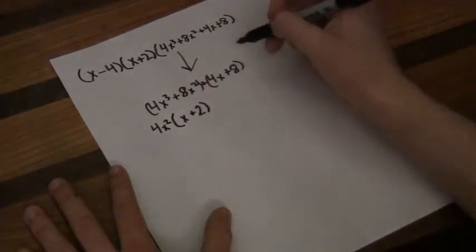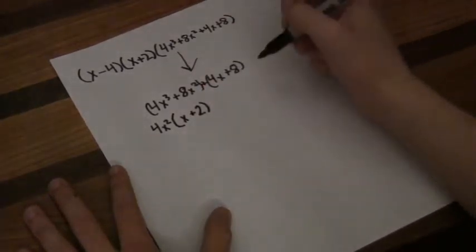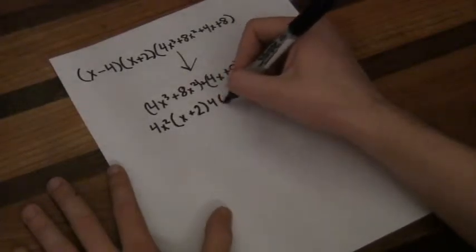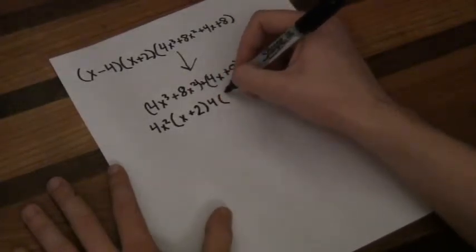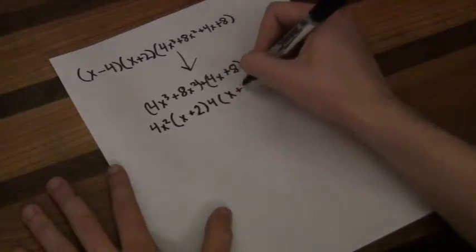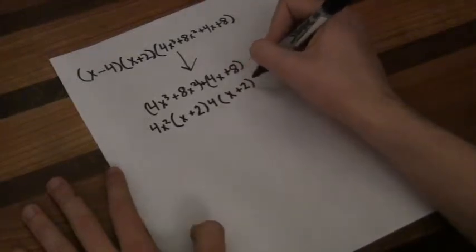Now over on this side, all we can factor out over here is just the 4. So we've got 4, and that leaves us with the x and the 2. Now here's where things get crazy, because it's tough to visualize what's actually happening right now.